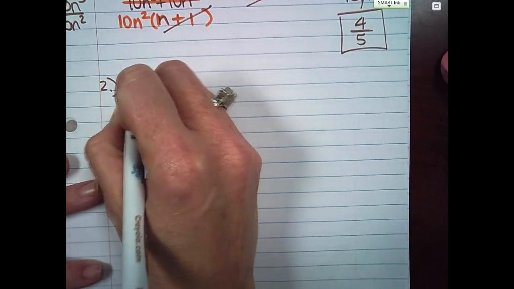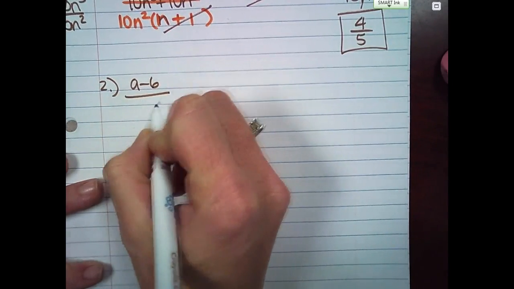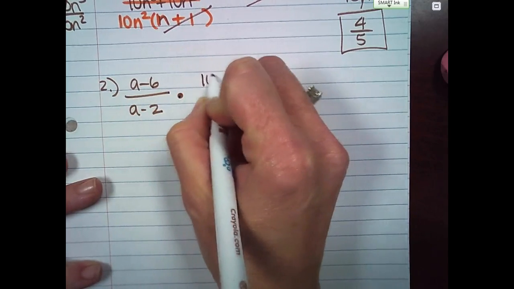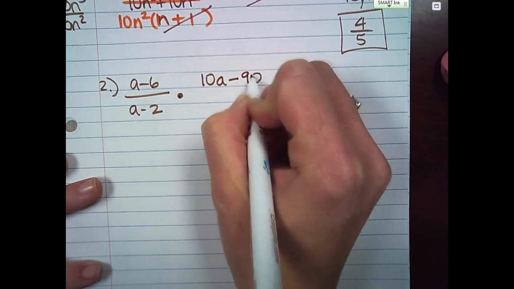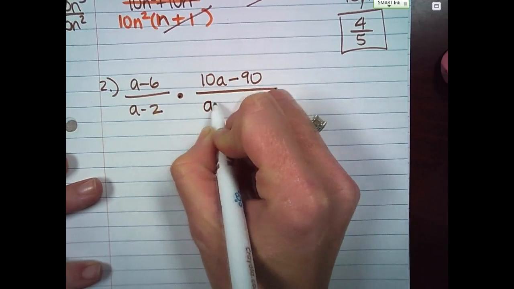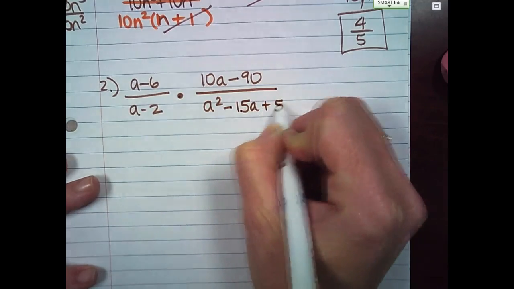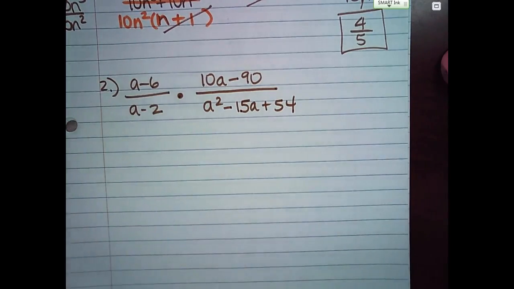Okay, let's go to the next one, number 2. (a minus 6) divided by (a minus 2) times (10a minus 90) over (a squared minus 15a plus 54).